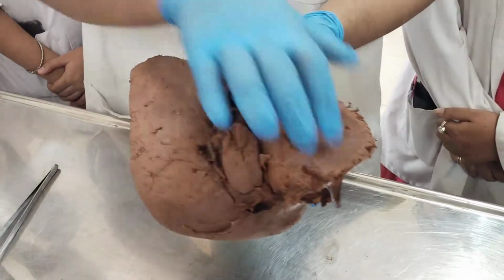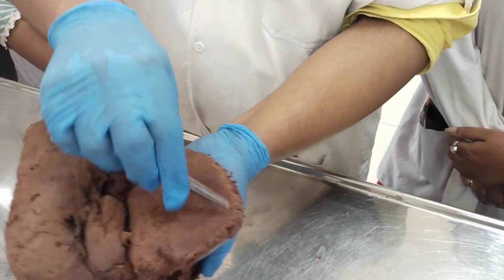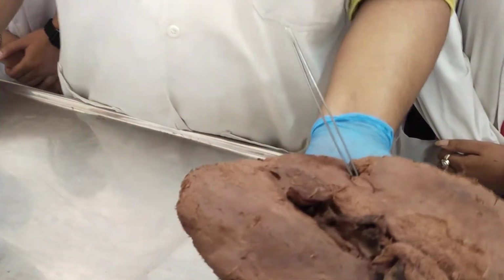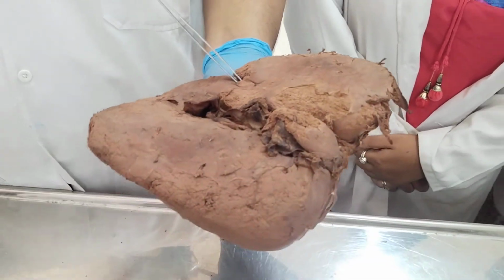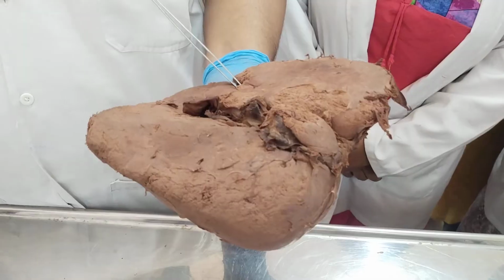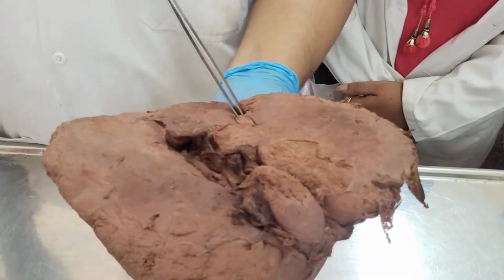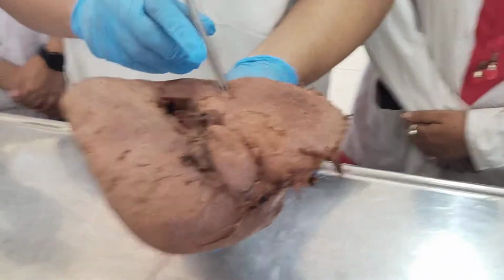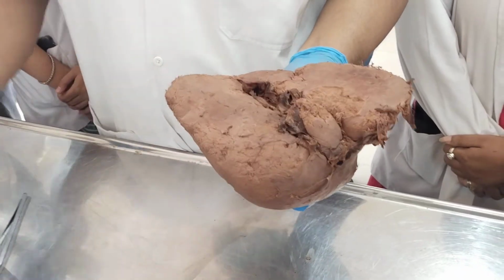Now coming to the inferior surface. This large area is for the stomach. Then this fissure is for ligamentum teres. It is called ligamentum teres hepatis because there is another ligament in the femur, ligamentum teres femoris. This is the place for ligamentum teres hepatis, and this is a remnant of the obliterated left umbilical vein. They usually ask, ligamentum teres is a remnant of which structure? That is the obliterated left umbilical vein.